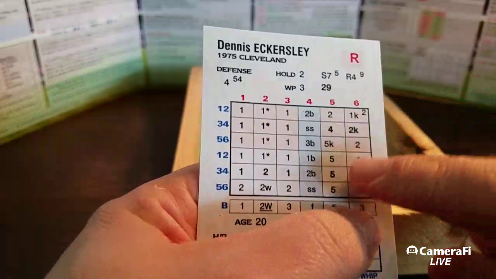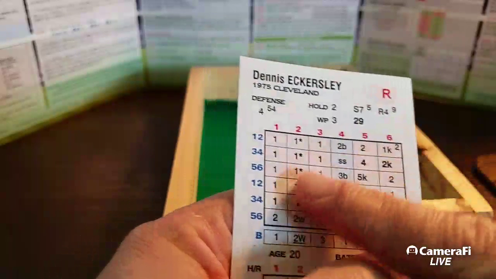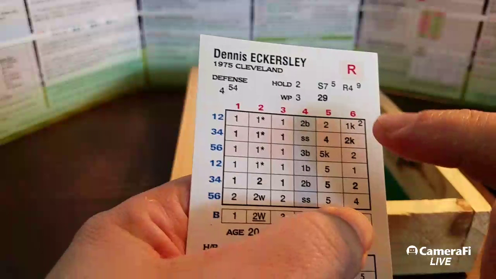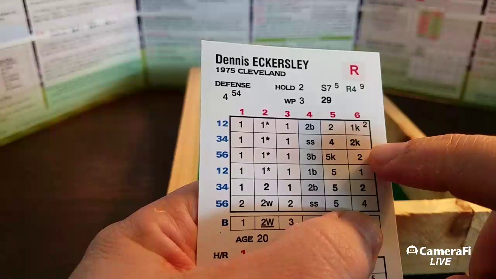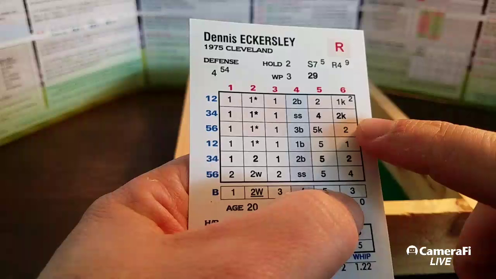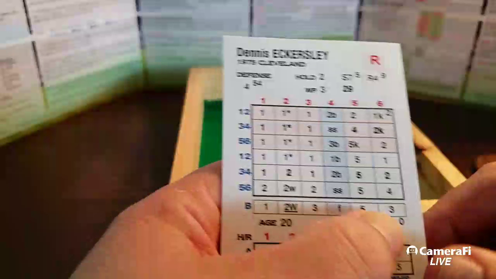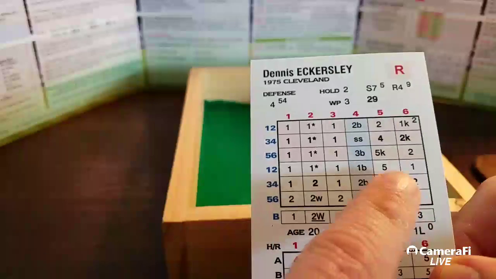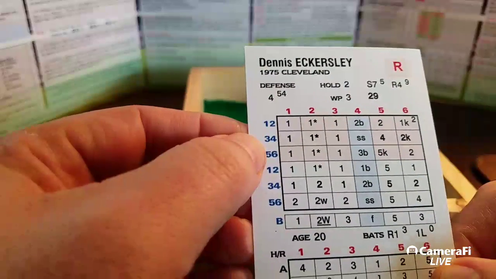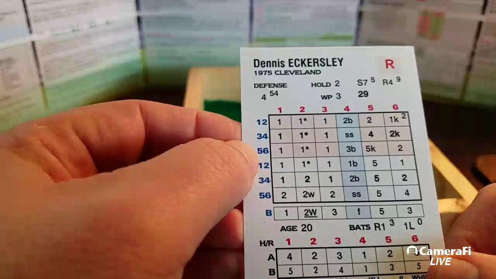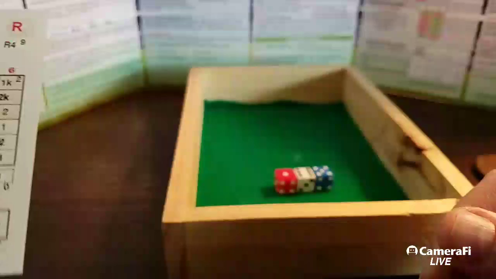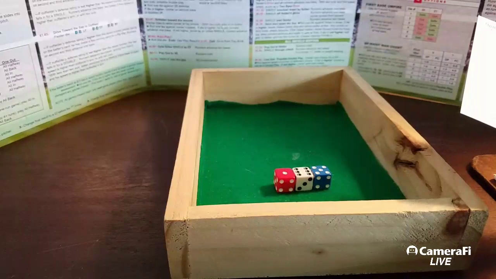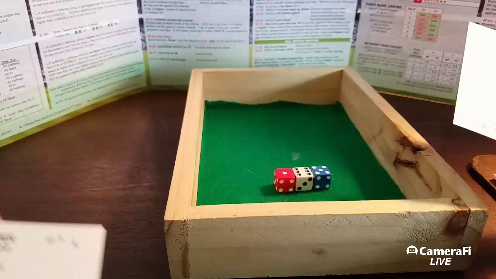But as you can see, like Eckersley here, the low numbers on the pitcher card are always better. It's always better to have low numbers than high numbers on pitcher cards. Against a 6-6, that's a 2 where it's a 4, and that could be between a home run and a single. So that's why they have the splits there. He did much better against right-handed batters than left-handed batters. So let's assume this was the first roll, just for demonstration purposes.